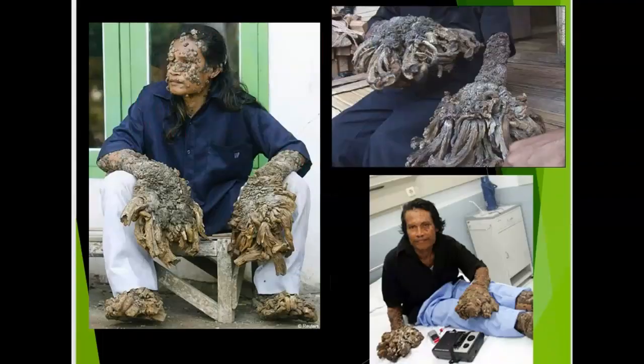This looks miserable. This guy was known as the Tree Man, and he had warts that ended up becoming a disease that ended up, unfortunately, taking his life. But he lived for about 11 years, I think it was, with these warts, and they covered his hands and his feet. He ended up losing his job because they couldn't remove them. There was no cure for it.